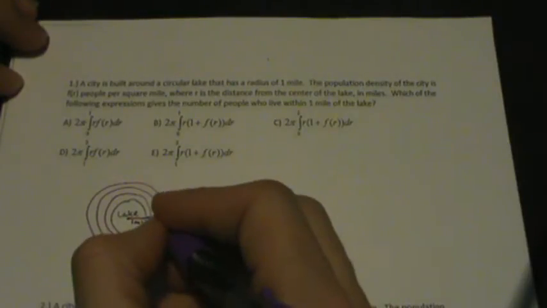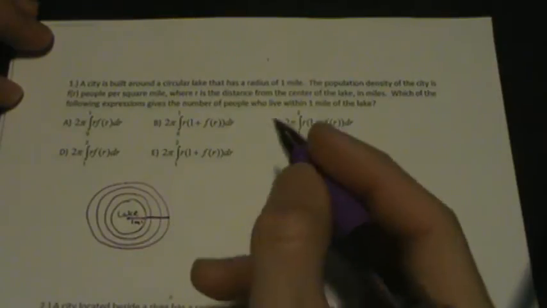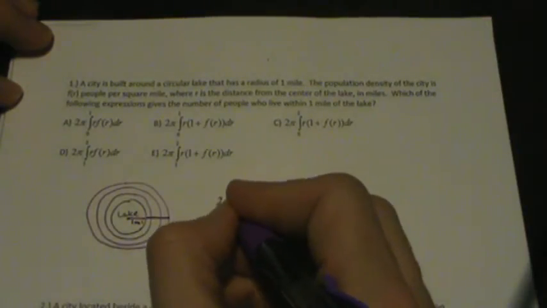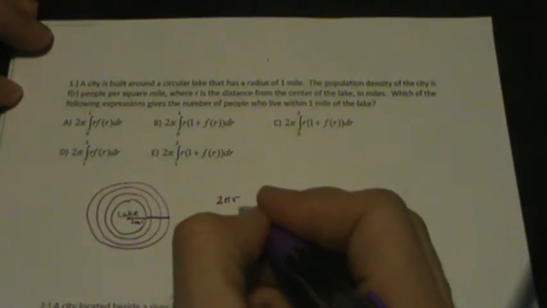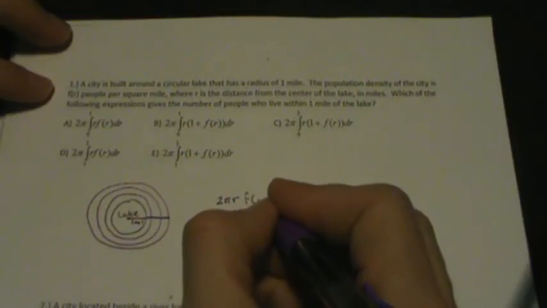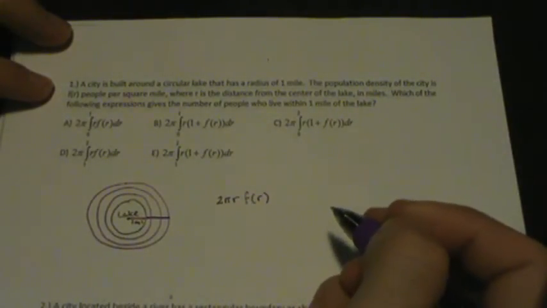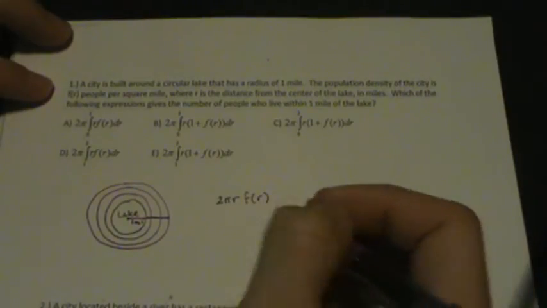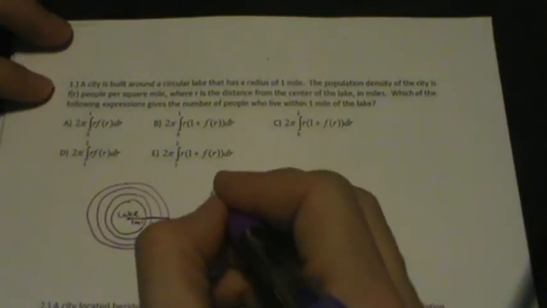What we're actually looking at is an infinite number of circumferences around the lake, and we know circumference is 2 pi r. If we take that circumference and multiply it by f of r, the number of people who live per square mile, we get a number of people. But we have an infinite number here, so we're going to take an integral.